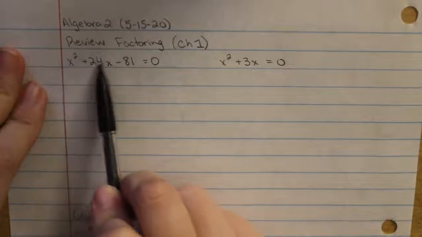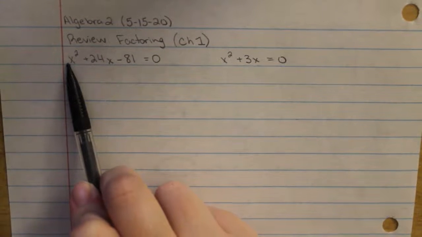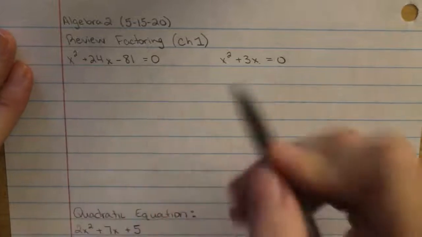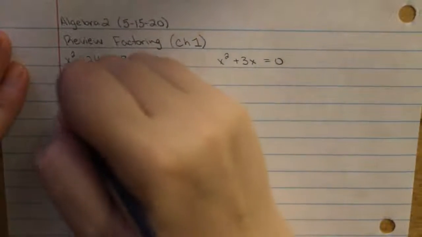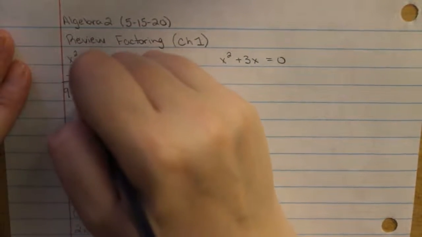So I'm going to look at this. I'm going to say it has a leading coefficient of 1. So I'm going to see if I can factor this. So I'm going to look at negative 81, and I'm going to see what the factors of it are. So I know that would be a 9 and a negative 9.